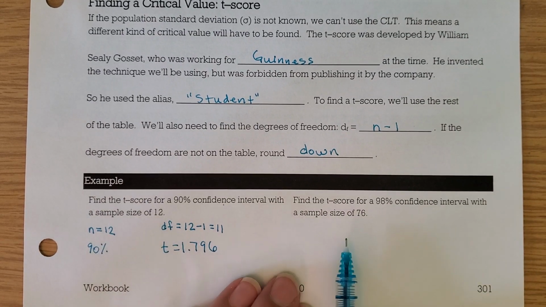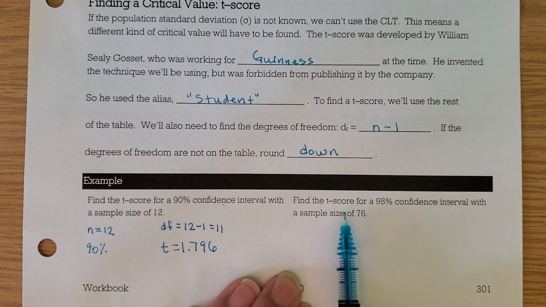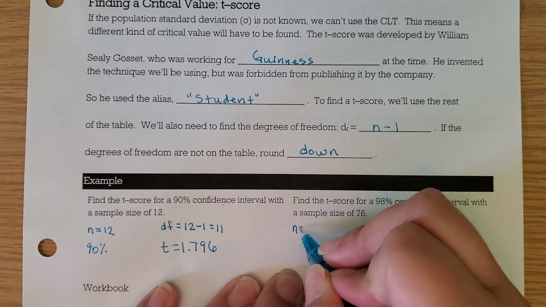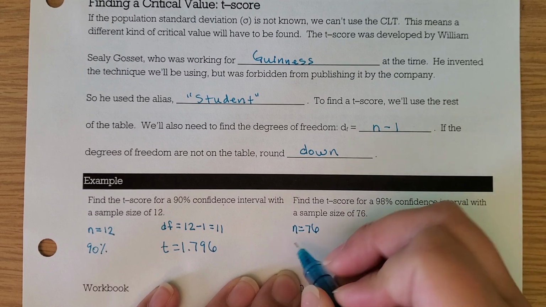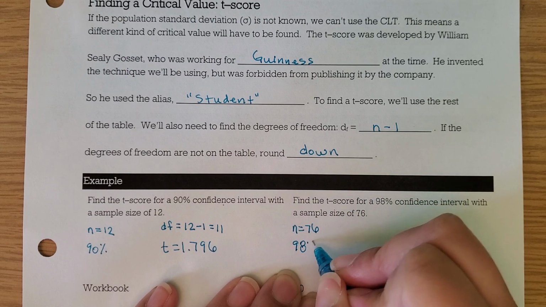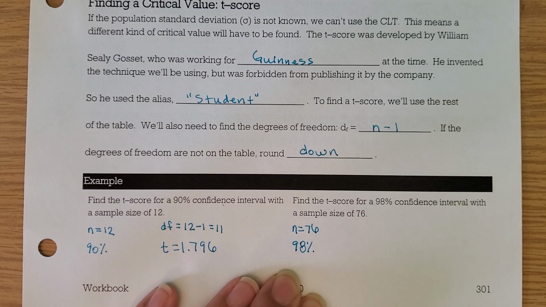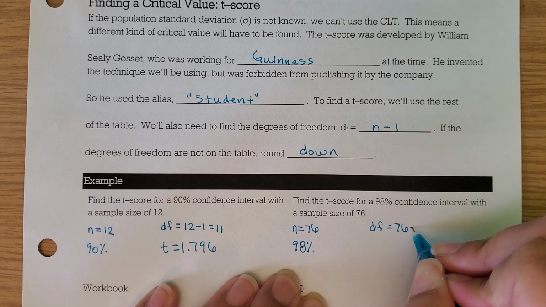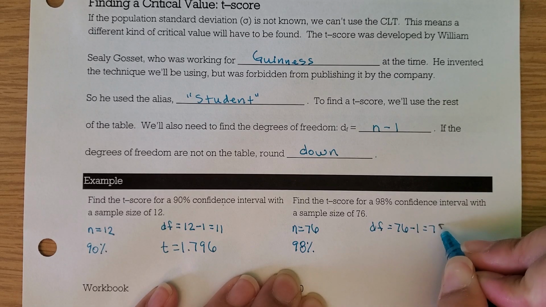All right, let's do a second example where we're going to find a t-score for a 98% confidence interval with a sample size of 76. So n is 76, and we've got 98% confidence. As before, we're going to find our degrees of freedom, which is 76 minus 1, or 75.